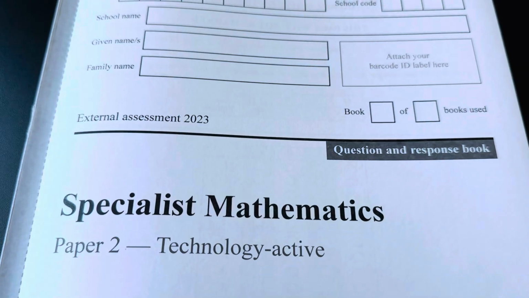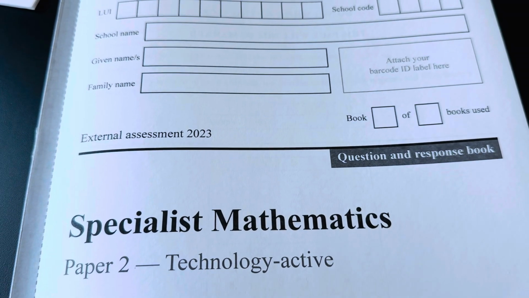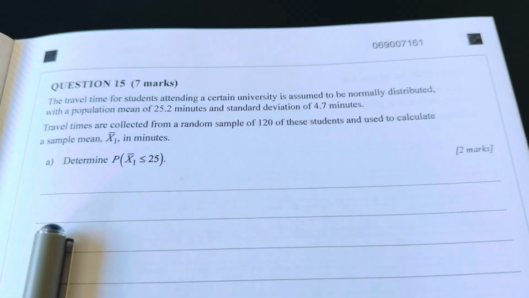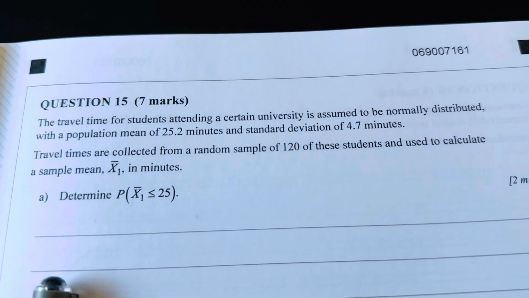Okay, Specialist Mathematics Tech Active Paper 2023. We're going through the questions and we're doing question 15, which is another stats question.